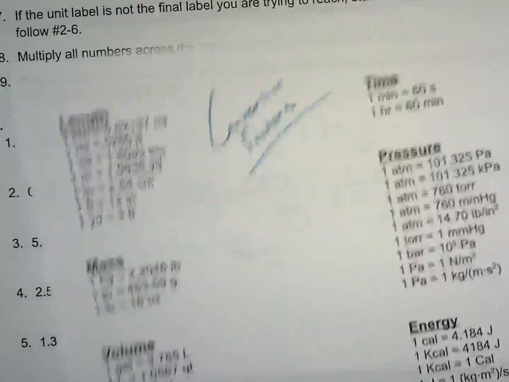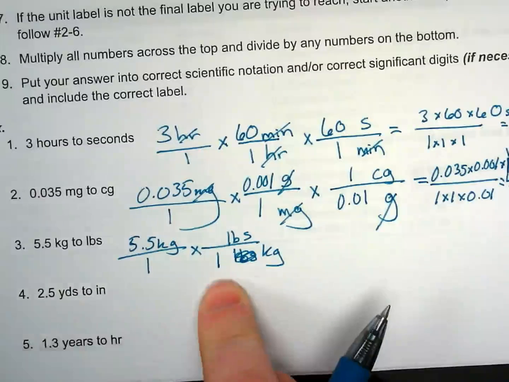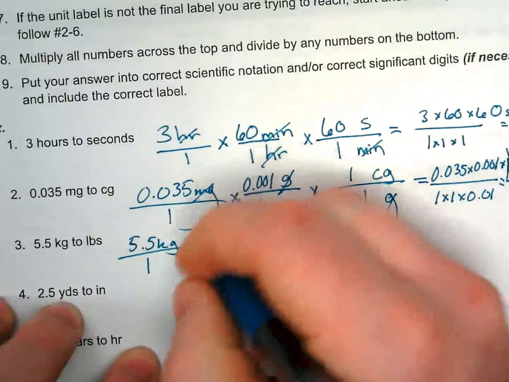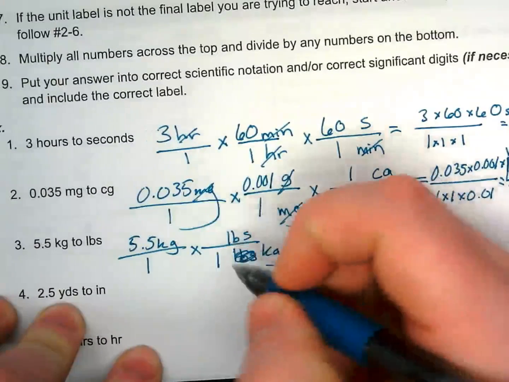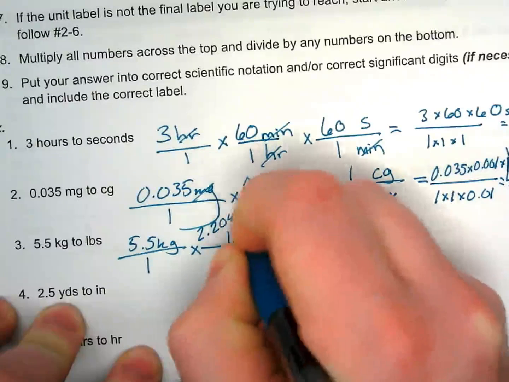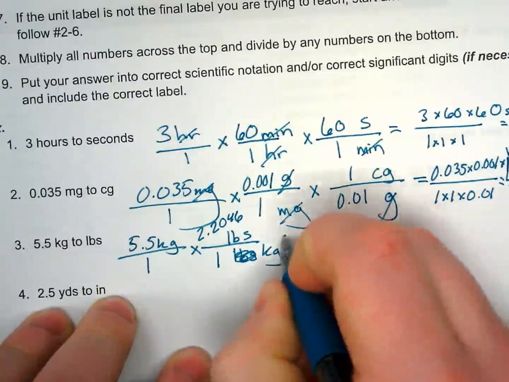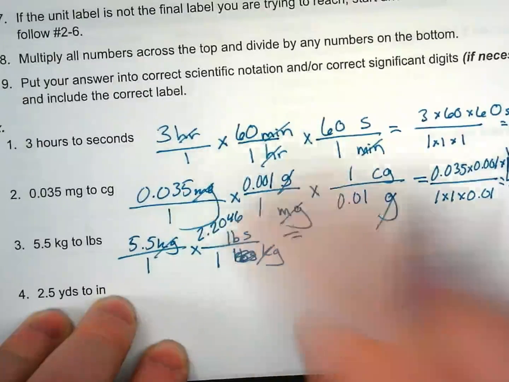So let's see, in 1 kilogram, and I'm only putting 1 down here because that's what my conversion factor has on my conversion factor sheet. 1 kilogram is equal to 2.2046 pounds. And there, looks like that would all cancel out and I would have my new units.